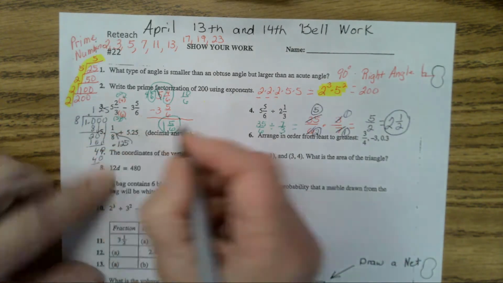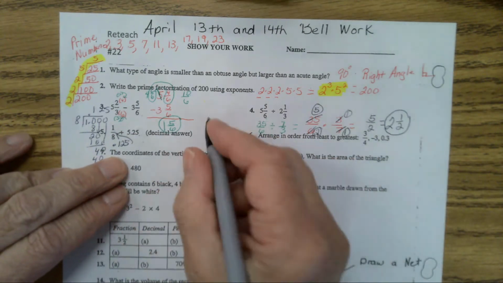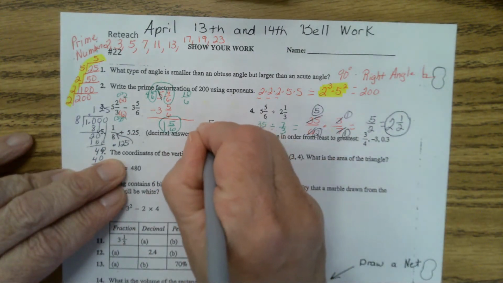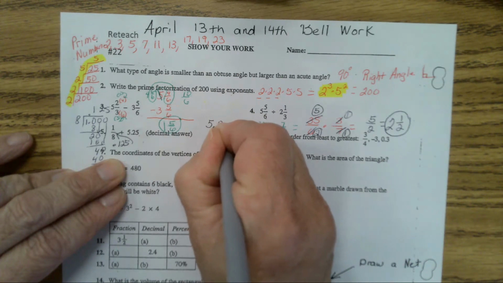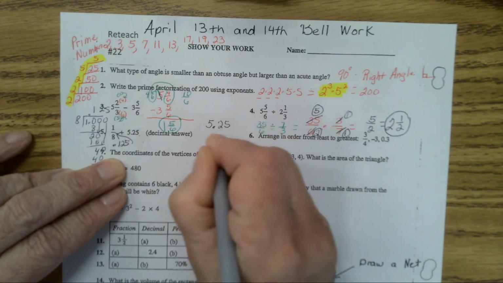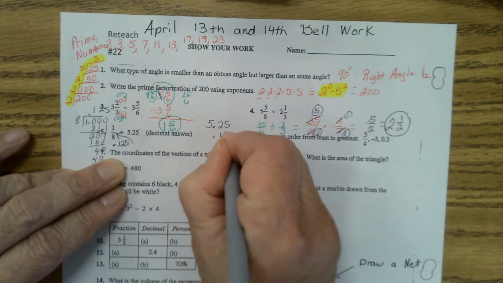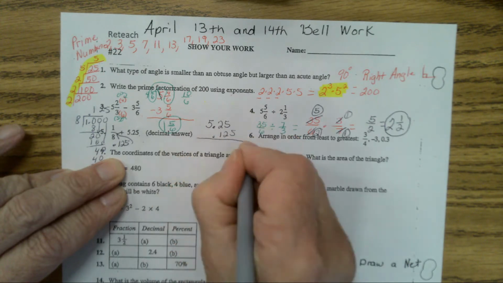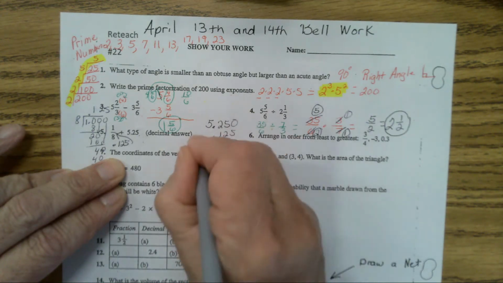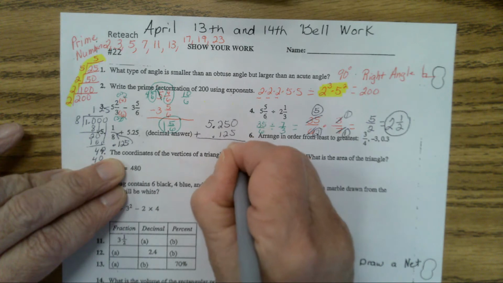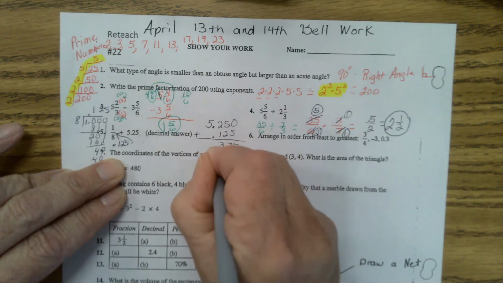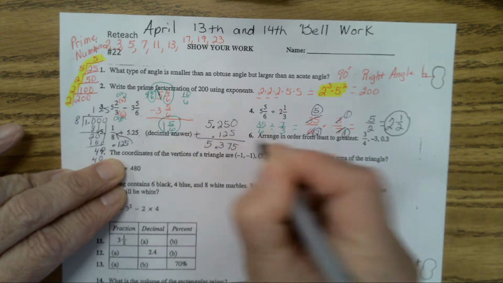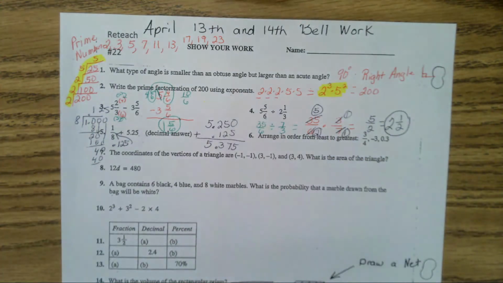Plus 5.25. Well, let's line our points up. 5.25 or 5 25/100 plus 125 thousandths. Put a 0 in the empty spot. We are adding. 5 and 375 thousandths. Any questions?